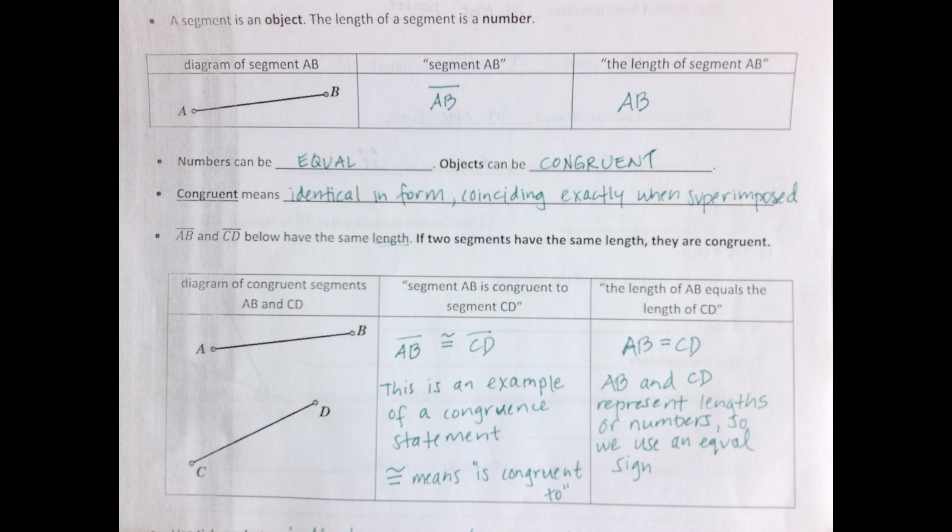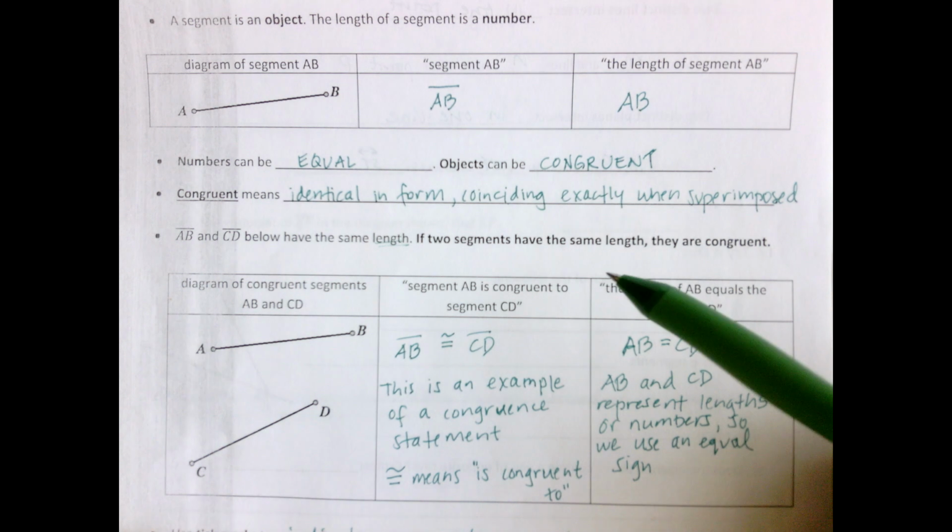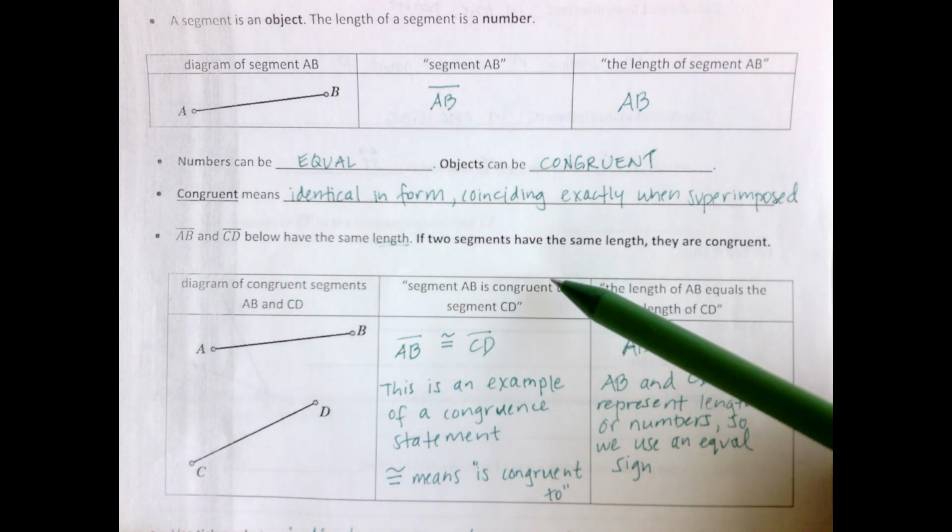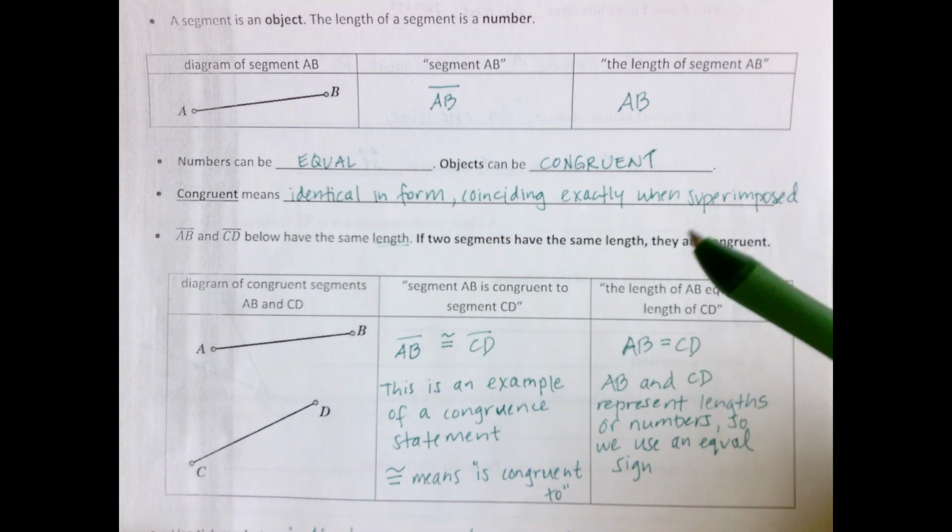You're not even going to notice the difference between the two lines because they're just going to sit right one on top of the other. All right, so here it says segment AB is congruent to segment CD. How would I write that?